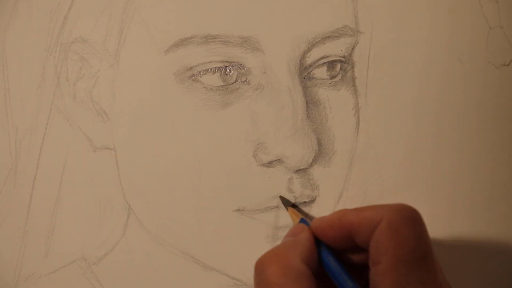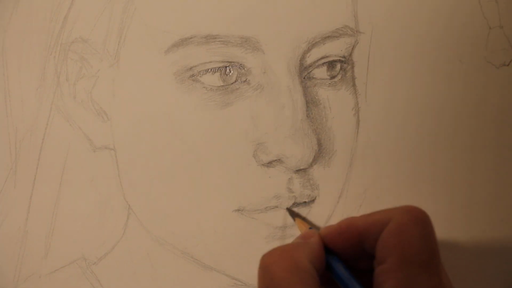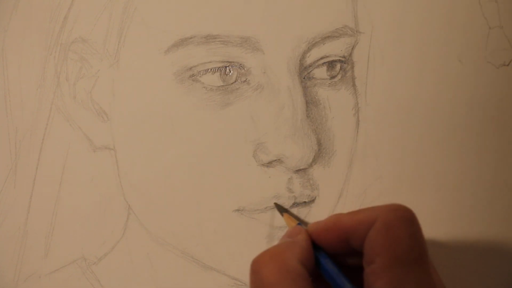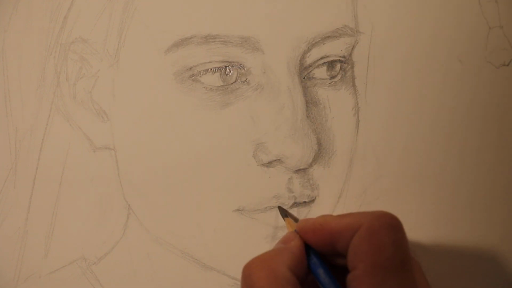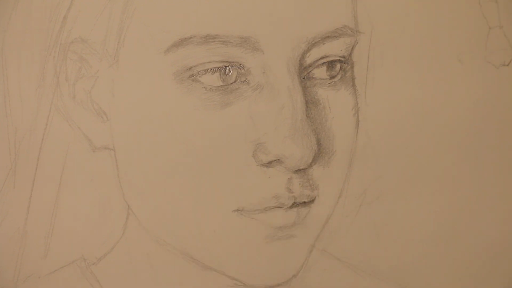Also this part is actually the light part, so we need to keep something light here. It's a red color, but this part is like a little sphere, so we need to keep a little light for the sphere.